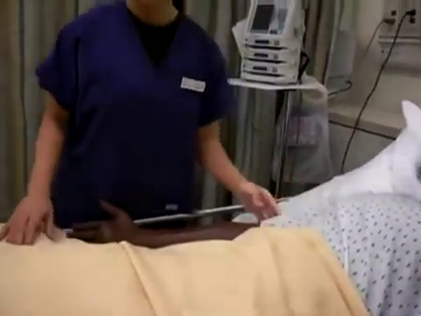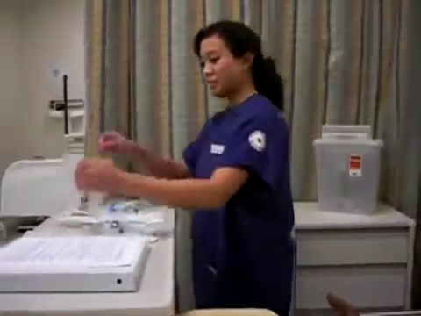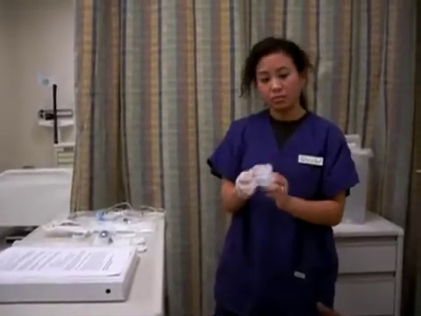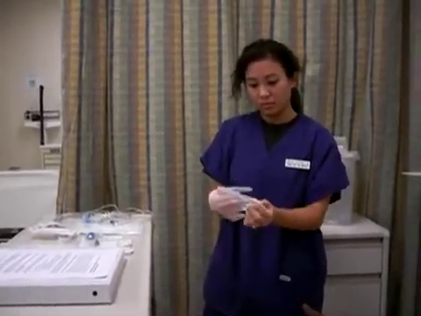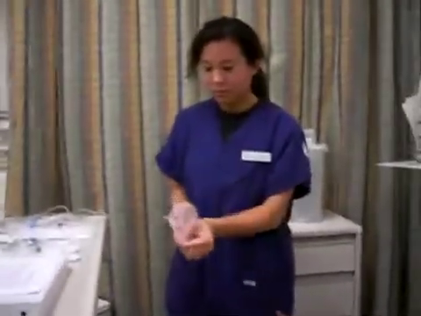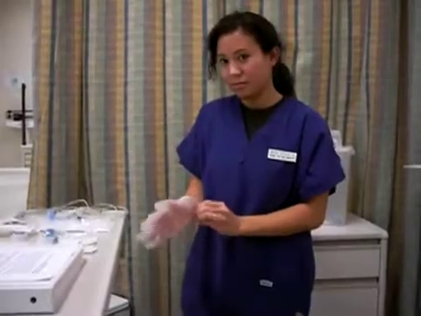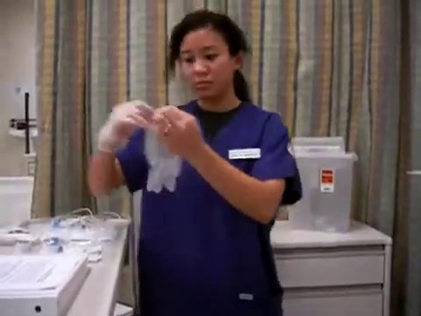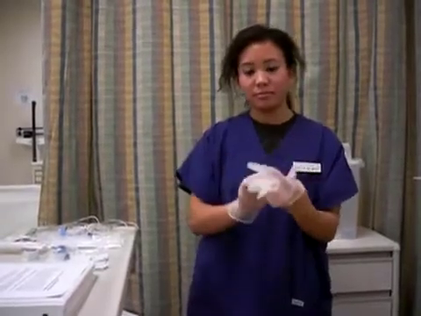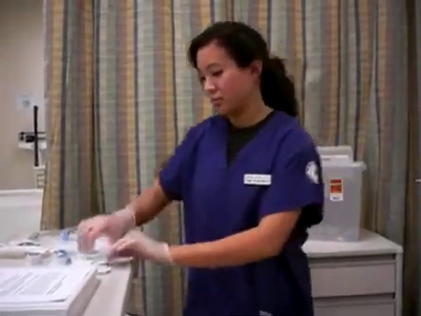Hand hygiene was performed again and new gloves are applied. Equipment such as IV start kit, IV catheter, alcohol swabs is organized on a clean bedside table. The nurse opens the sterile IV start kit and prepares for IV infusion.